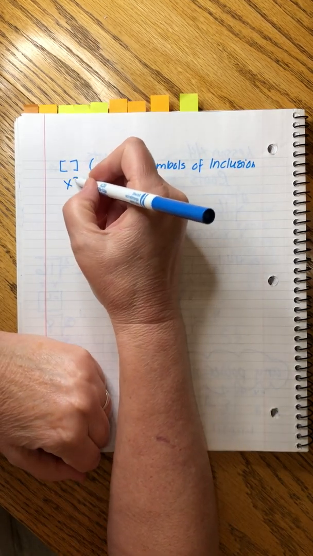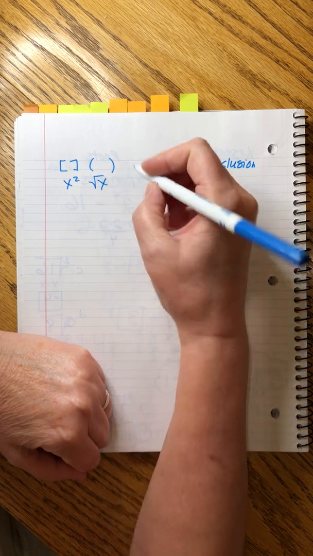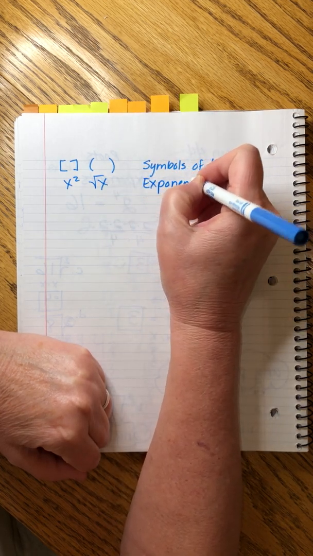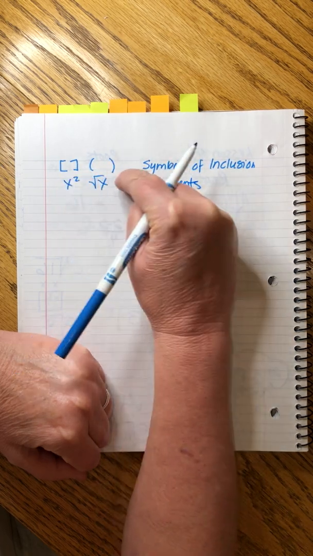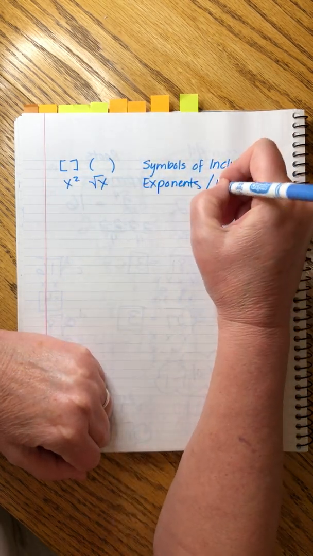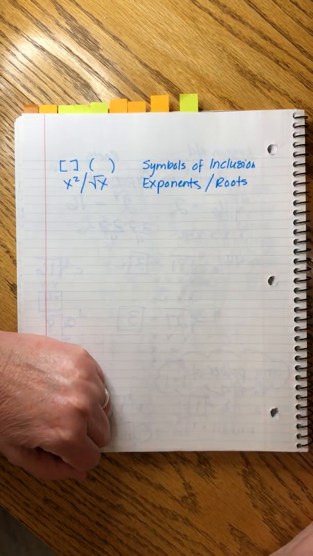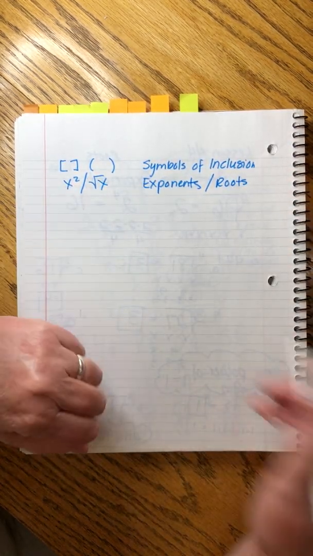Next, we take any exponents or roots and we do those next. Remember how we've been skipping? I told you there was another line here and we've been skipping it. We're not going to skip it anymore. I put a line between it just to distinguish those are two different things.